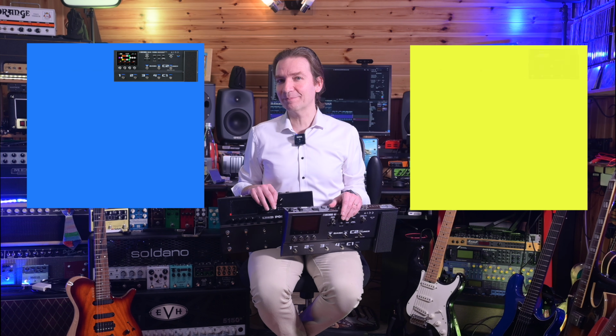If I had to summarize even more, I would say that the stronger selling points of the GX100 are its effect chain flexibility and the touchscreen, and the stronger selling points of the Pod Go are the balanced outputs and the stereo effect loop.